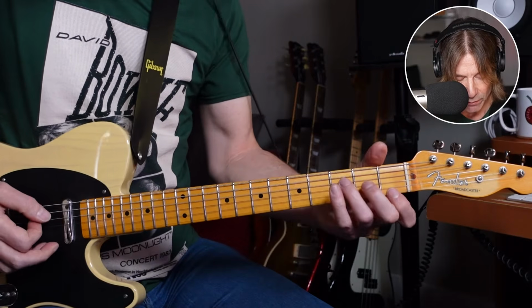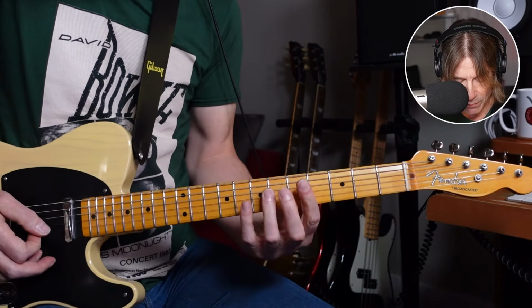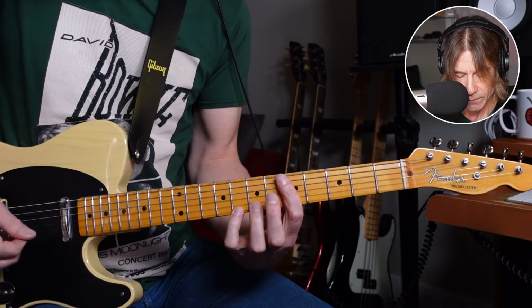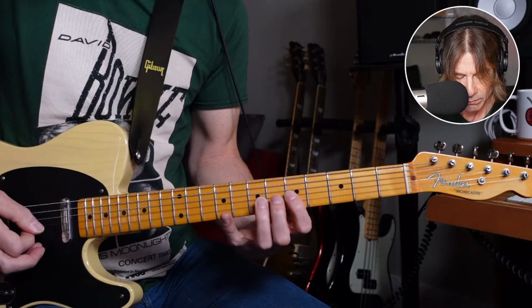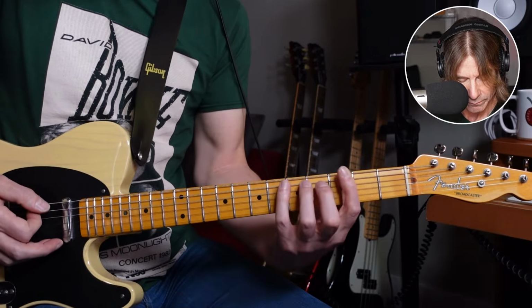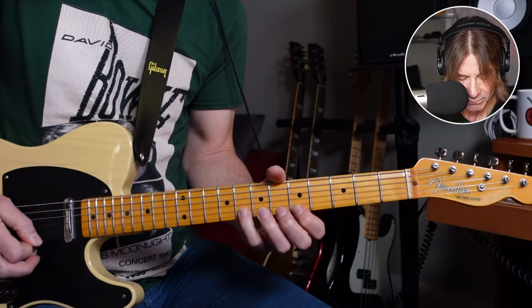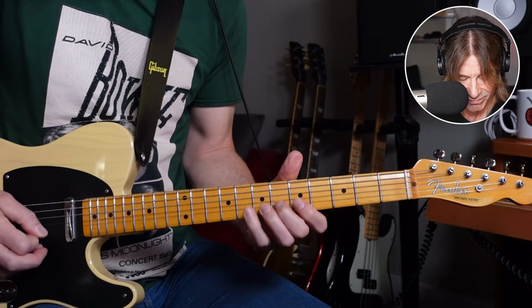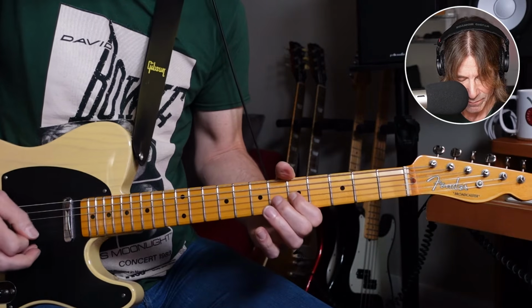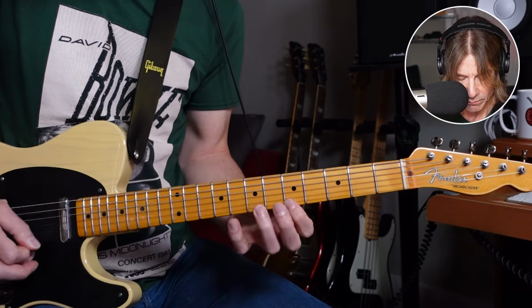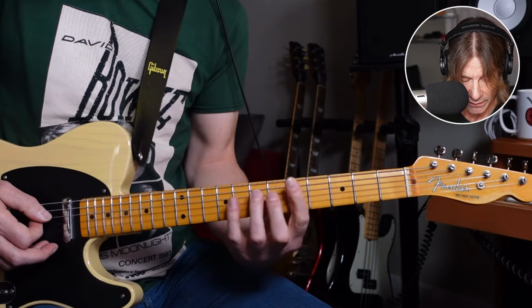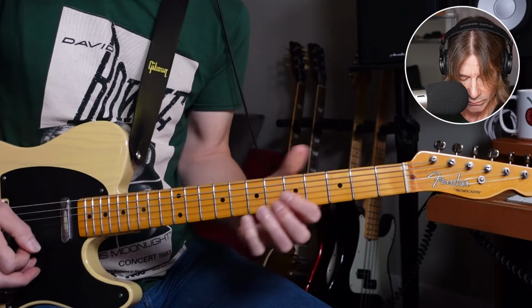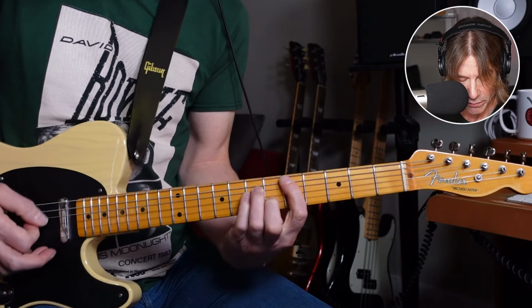And then when you go to the C chord, same type of thing. C. Or here. C major scale. Then I went to a G chord. D minor. A minor. C. G. D minor.